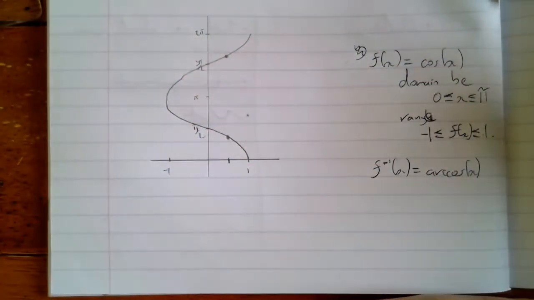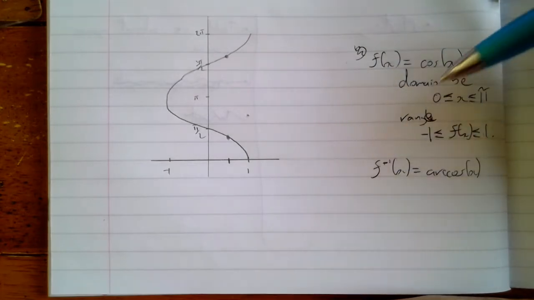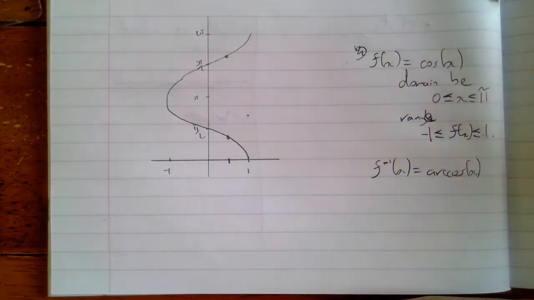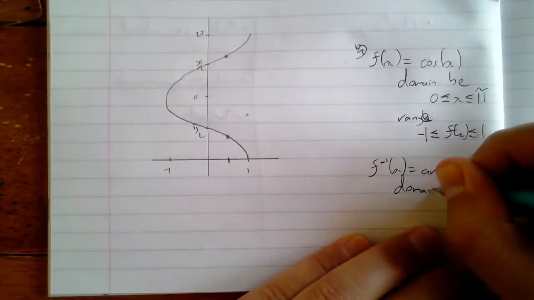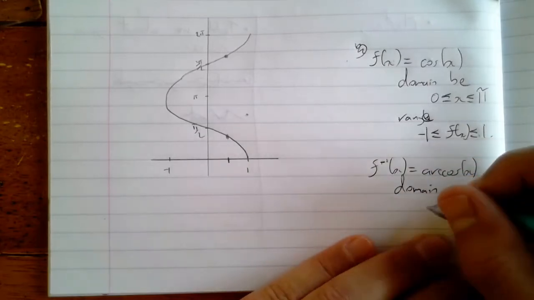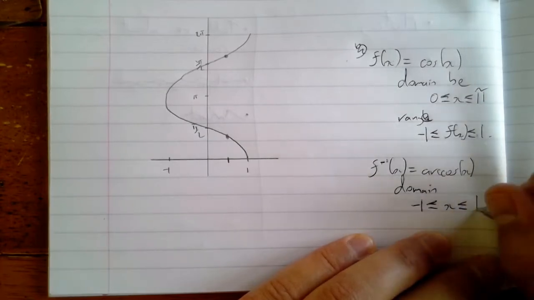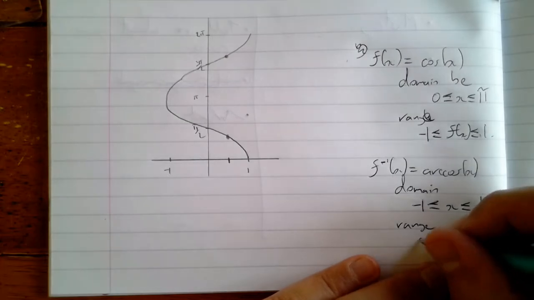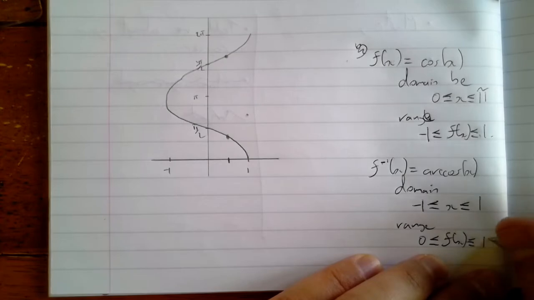And then to think about what the domain and range need to be, if you recall from our functions chapter, for functions and their inverses, the domains and the ranges just swap places between the original function and the inverse. So the domain will be minus 1 to 1, and the range will be from 0 all the way up to pi.